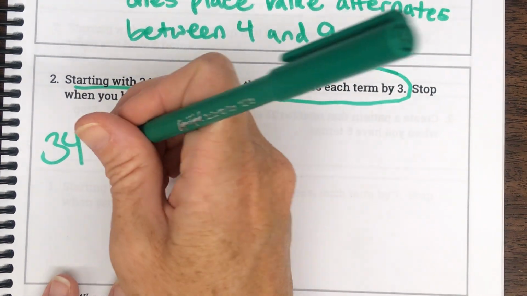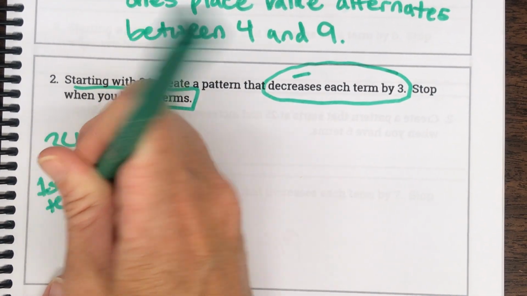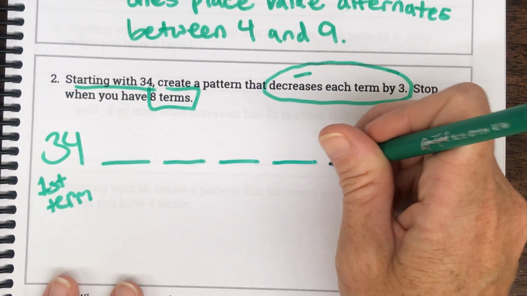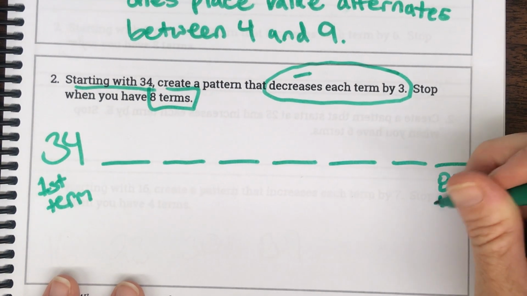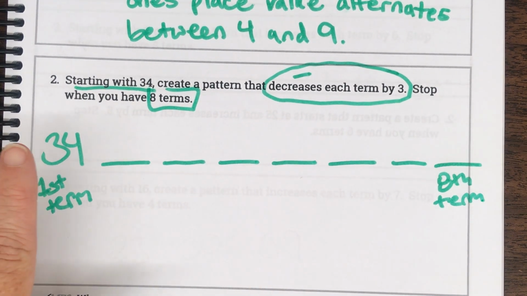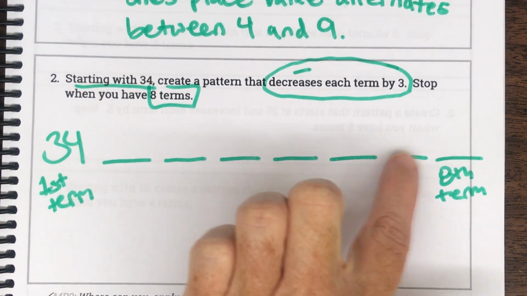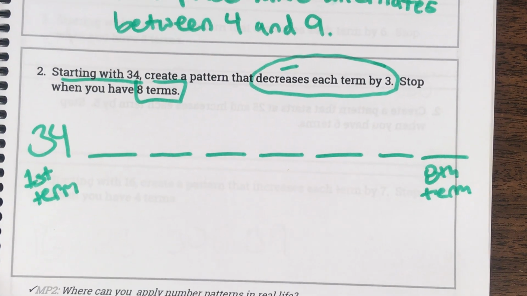Okay, this is our longest one so far. So if 34 is my first term, we need a second, third, fourth, fifth, sixth, seventh, eighth. So we have to go pretty far on this one. So let's make sure I've got them. First, second, third, fourth, fifth, sixth, seventh, eighth. Okay, so now we're ready just to fill them in.